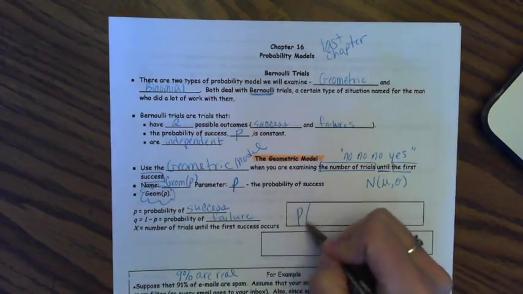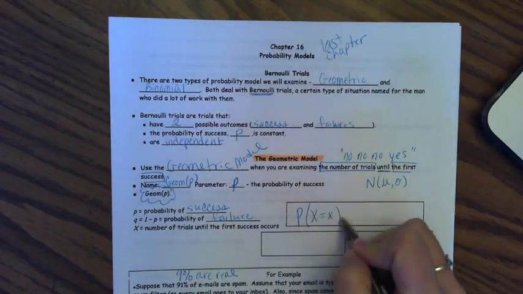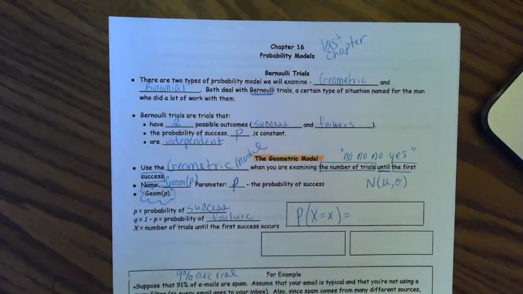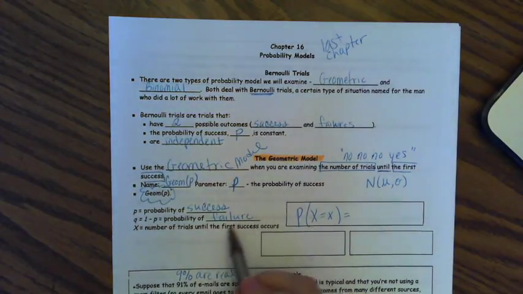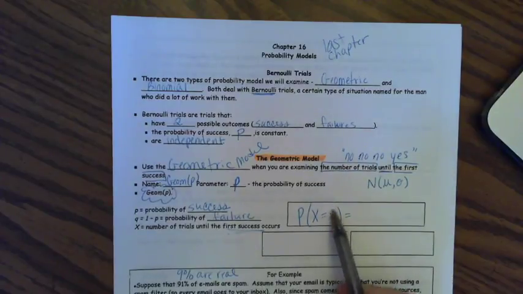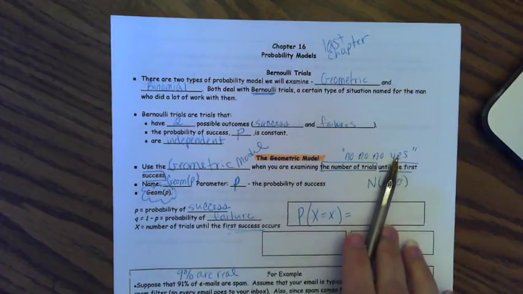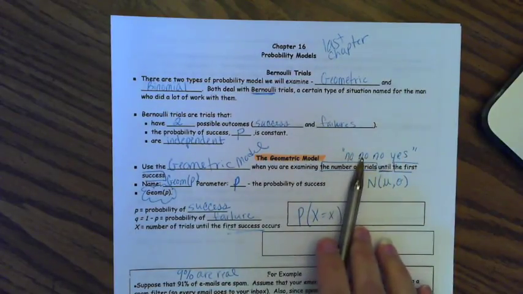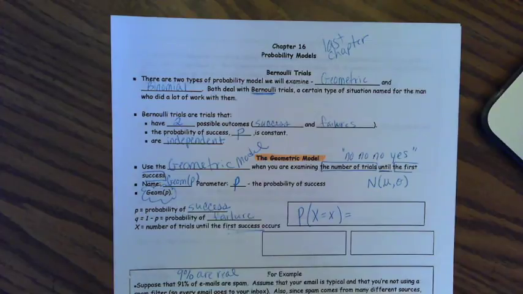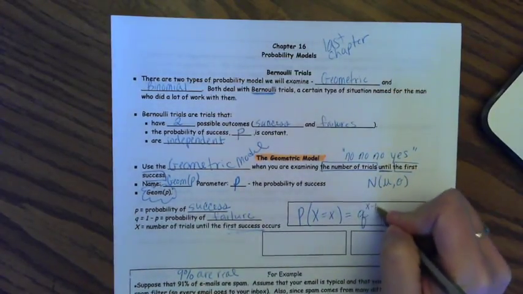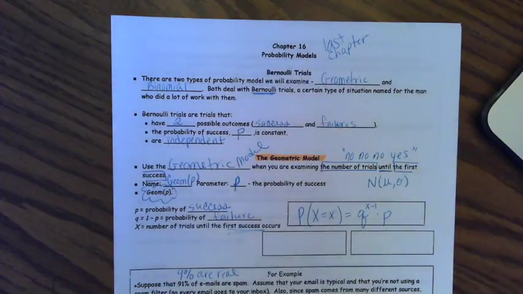So we have a couple of formulas we're going to write in here. This first formula is how you find the probability of the first success, that's capital X, being on a certain position. So let's say X equals 4. That's where the first success is in the 4th spot. So no, no, no, yes. And that is equal to Q to the X minus 1 times P. And that's the formula on the geometric model.